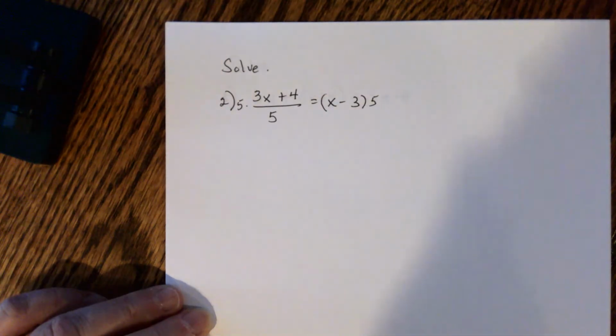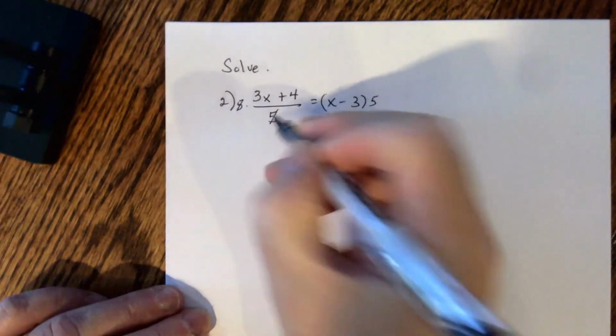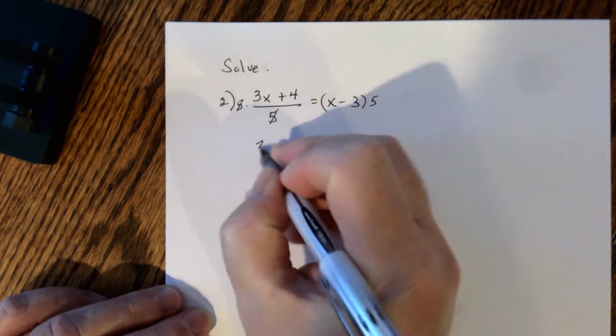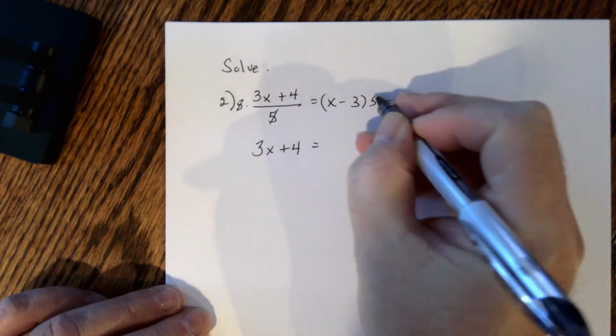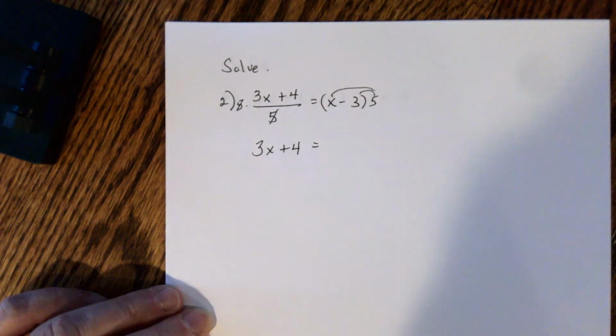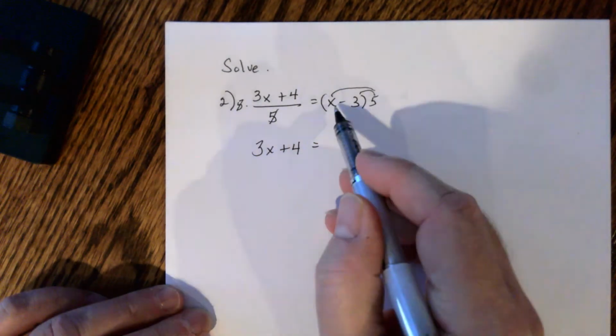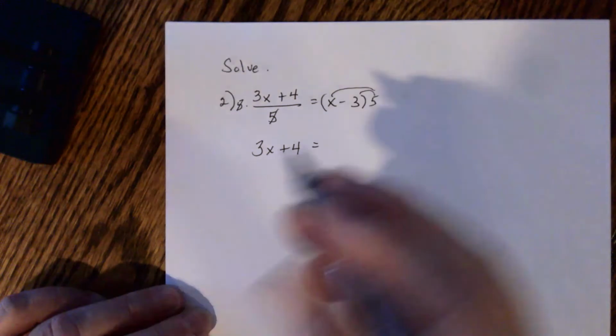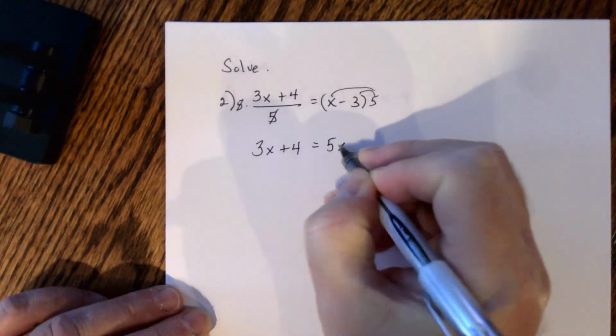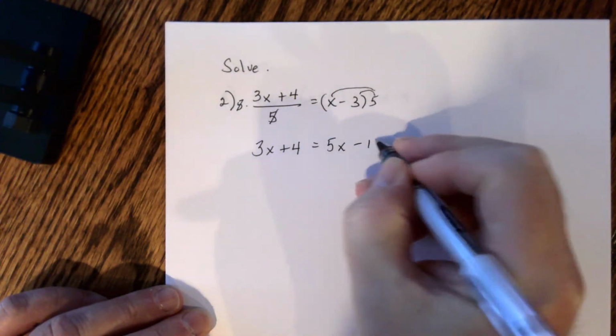Okay? Now when I multiply on the left side, the 5's will reduce. And I'm going to be left with 3x plus 4. But on the right side, I'm going to distribute the 5 to both terms. Notice that the x minus 3 wasn't in parentheses. I did that when I brought the 5 over so that I would remember to distribute to both terms. And I'm going to end up with 5x minus 15.